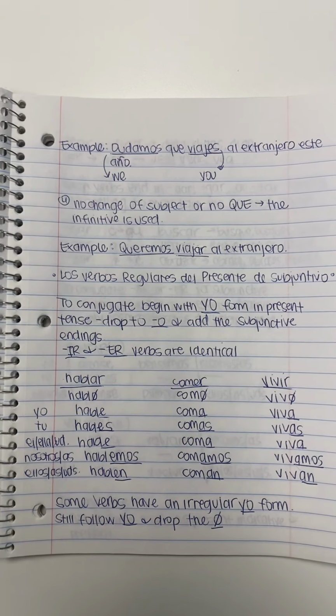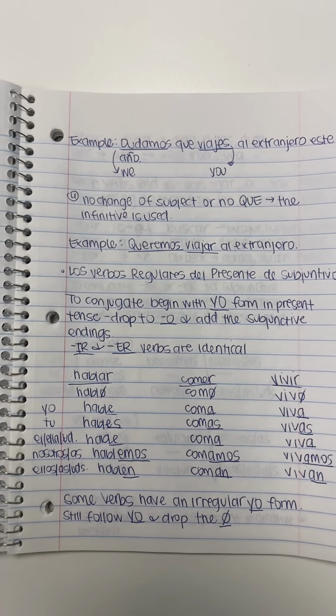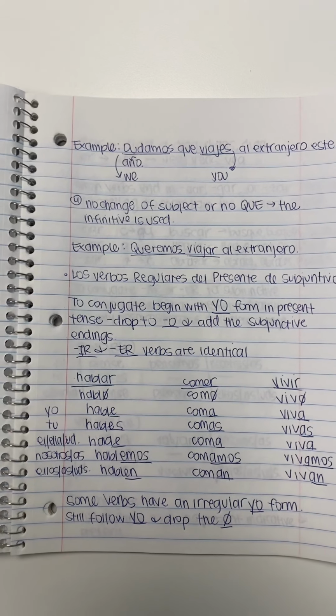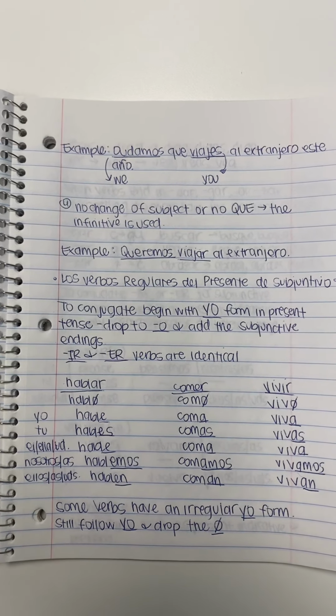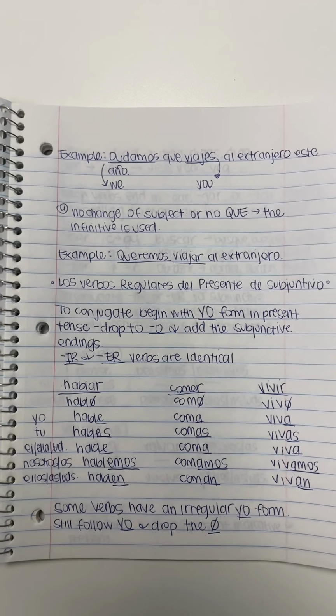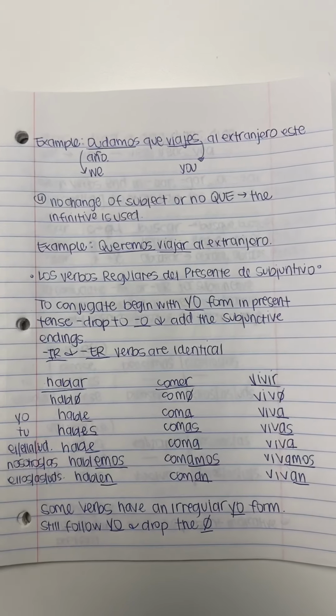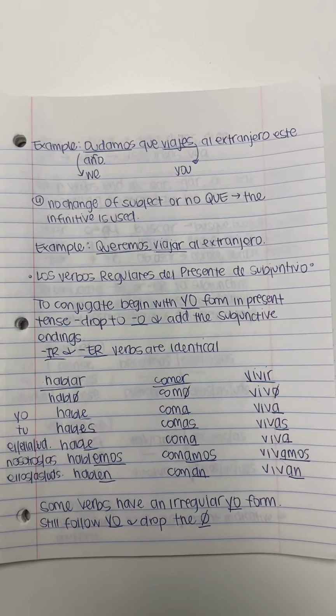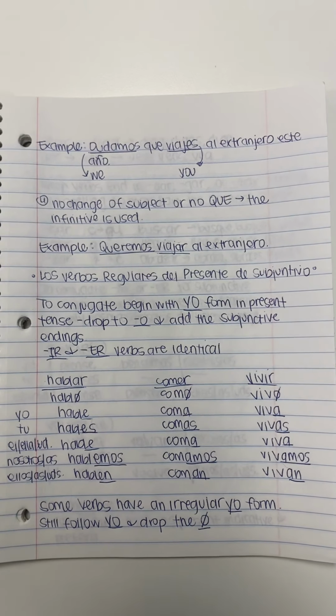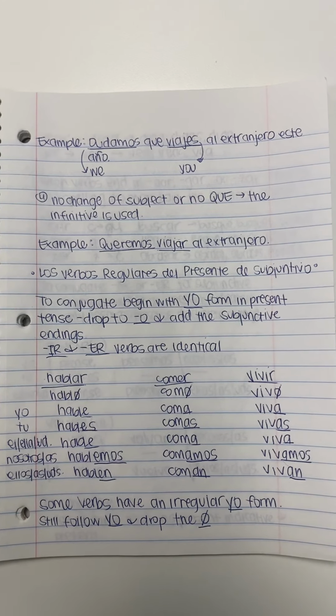So it gave us hablar, so we can see we go to hablo, and then you drop the O, and then add the endings e, es, e, emos, éis, or en. And then for comer and vivir, since they're both ER and IR verbs, we go to the yo form, and then add a, as, a, amos, áis, or an.